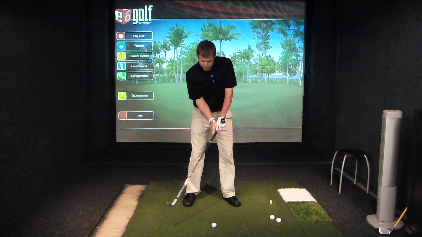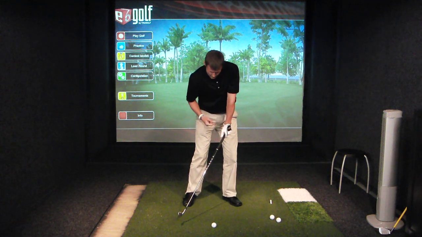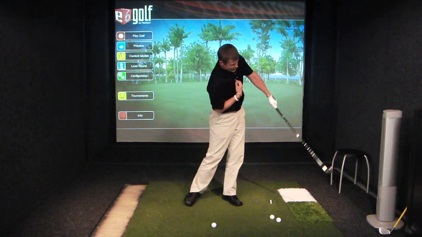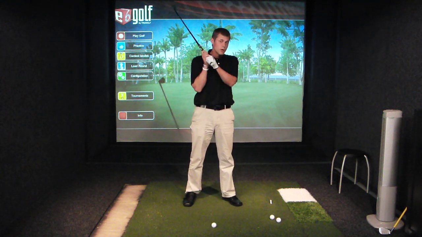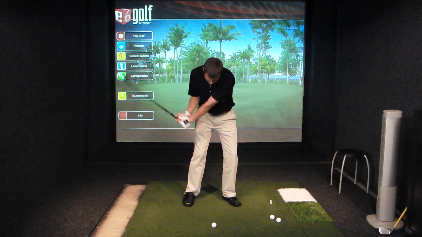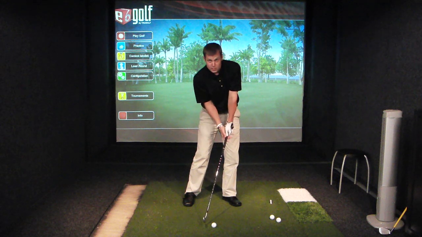There are players that through impact lose that kind of relationship between the body and the club swinging together. I would say that those aren't the most accurate golfers, but you can play golf like that. As long as at the point of impact you do have this line of compression, you're going to be okay.